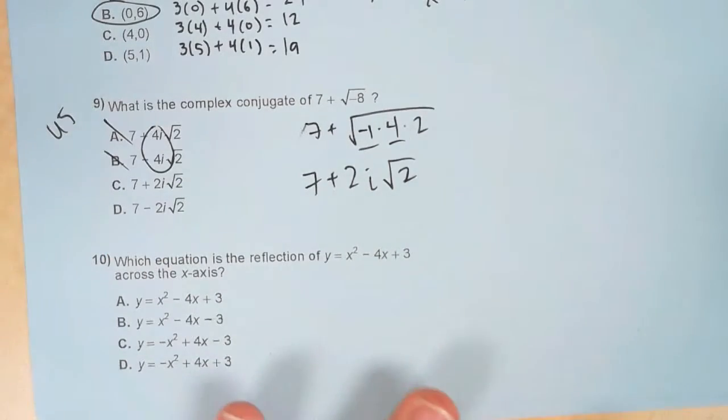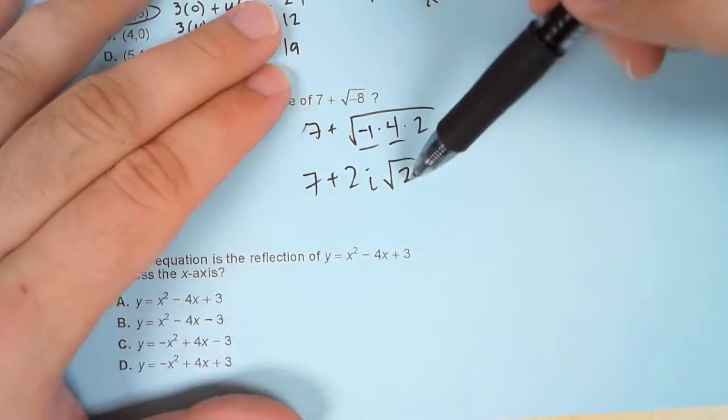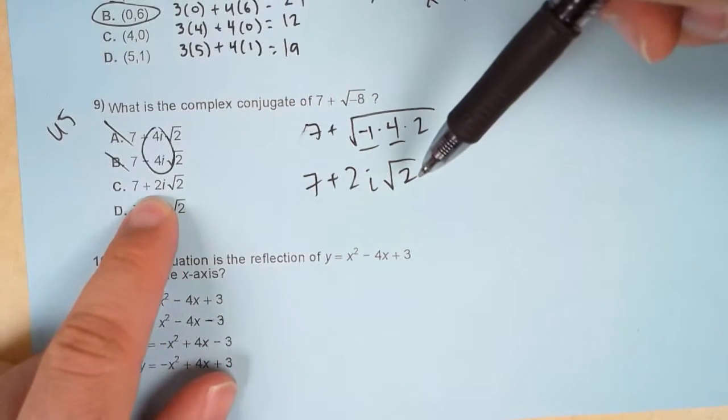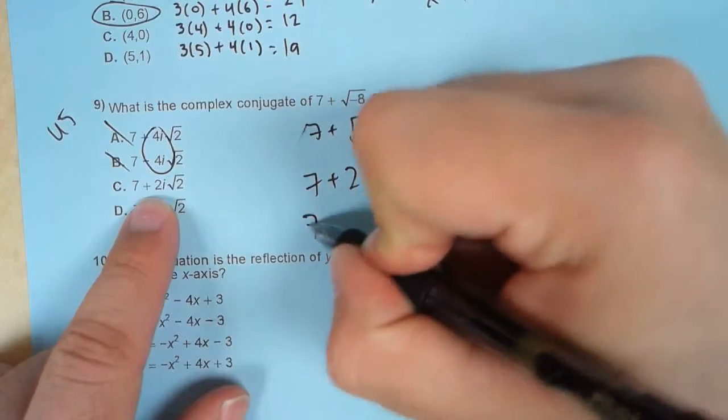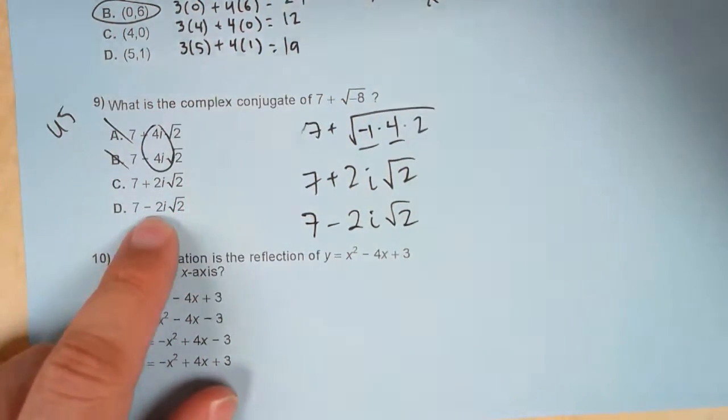The complex conjugate is used to rationalize the denominators of complex numbers, which is not super important. What is important is that if we take this number and simplify it, we get that, which says that cannot be the answer. So the complex conjugate is you just change that middle sign and you're done. So it definitely is D.